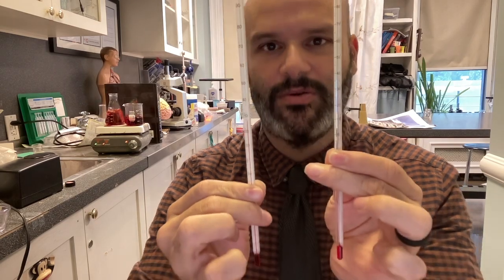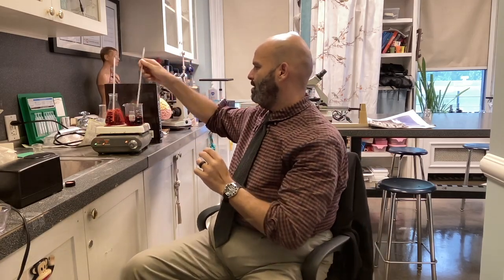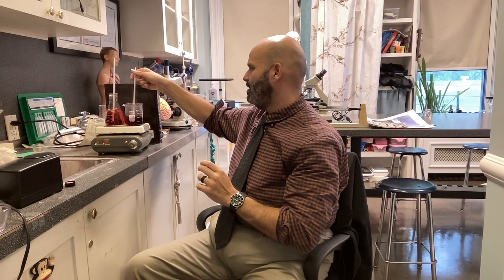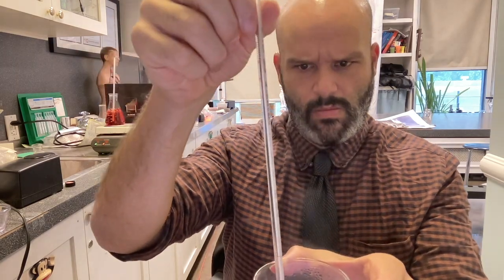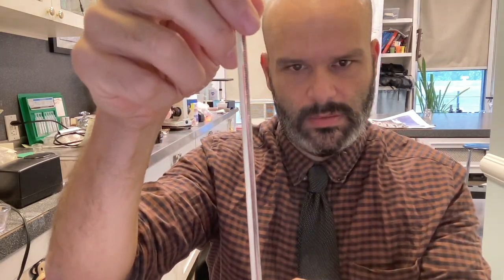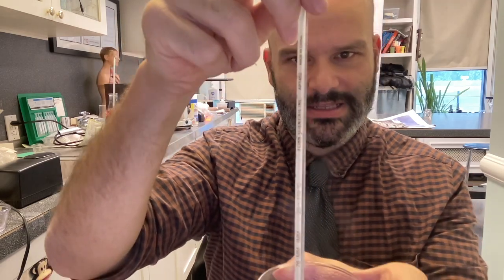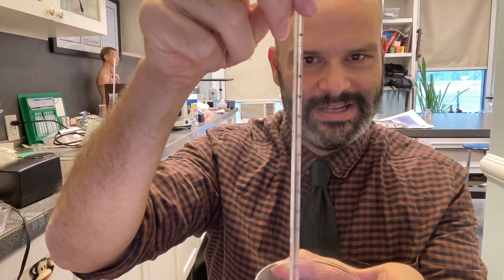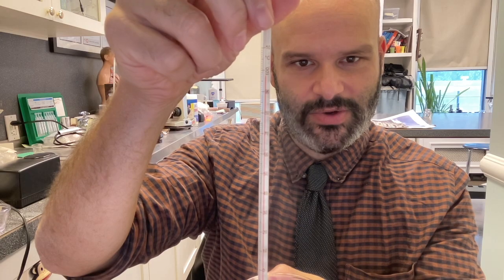It might be hard for your screen to watch, but let's take a look. If we were to get a close-up look, we would see that the temperature has risen on my end. It says close to 100.